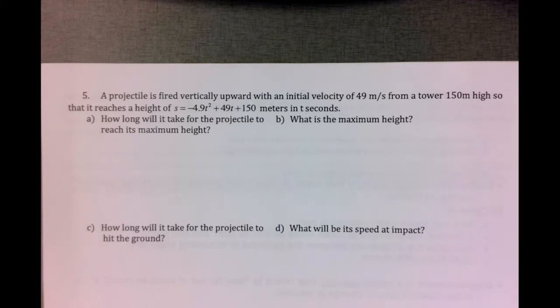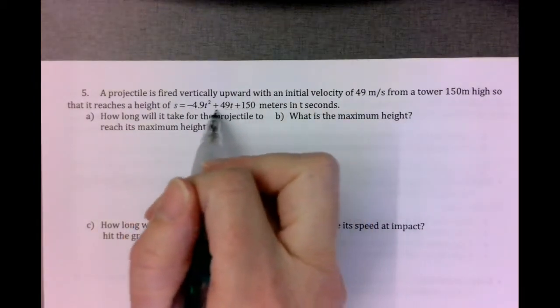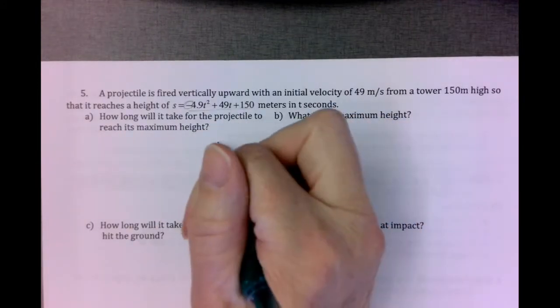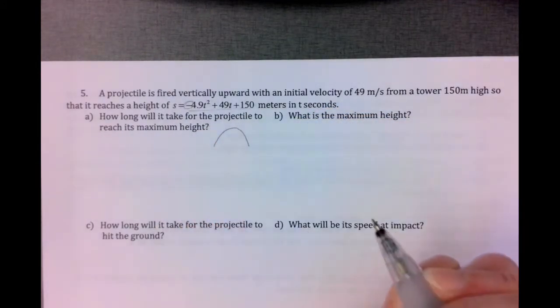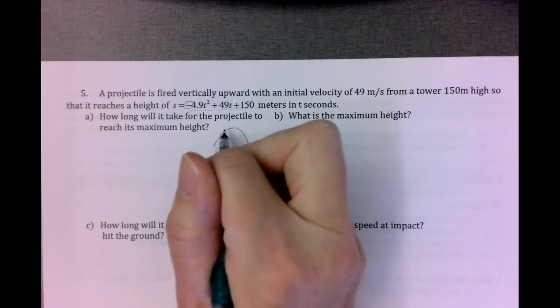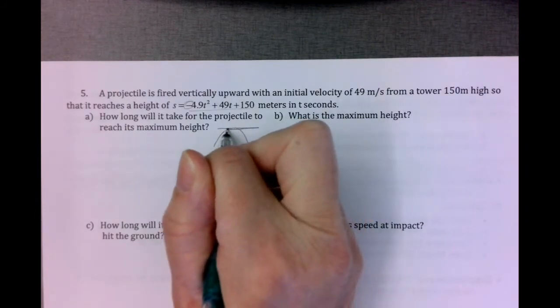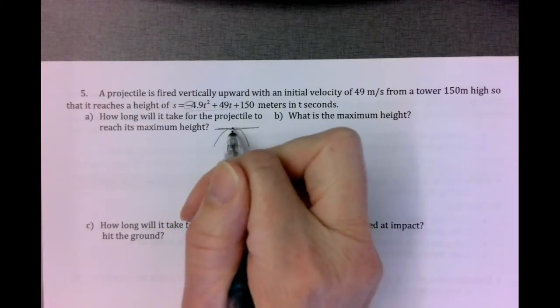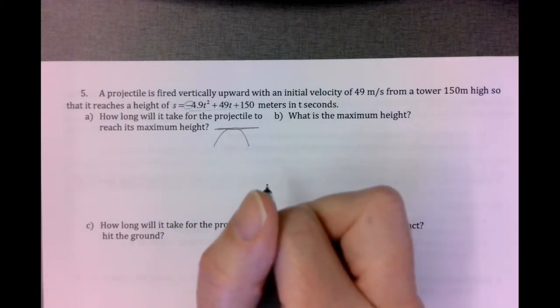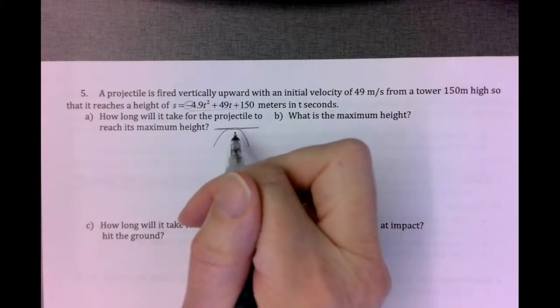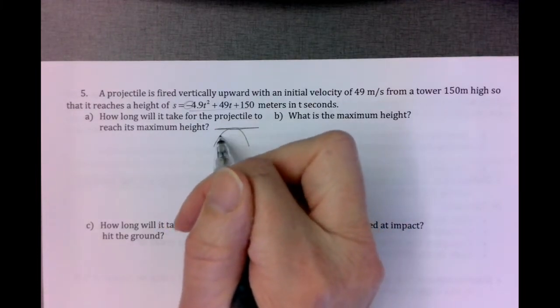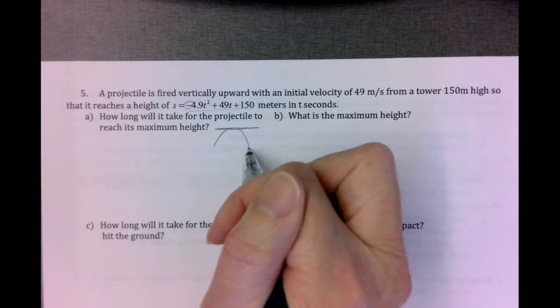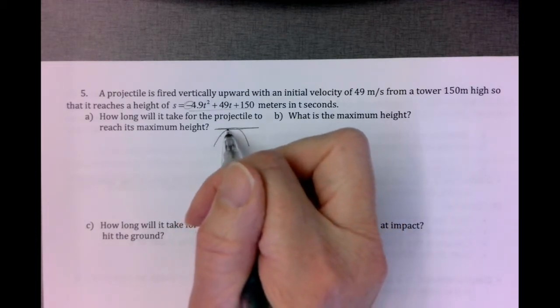Well, if I have a quadratic and it's got a negative coefficient, that means it's looking something like this. Its maximum height is actually found at the vertex. So I am looking essentially for the vertex, but I'm going to do it from a calculus perspective. When it reaches the maximum height, it's changing its direction. So it goes from having a positive velocity to a negative velocity. That means at the maximum, velocity is equal to 0.